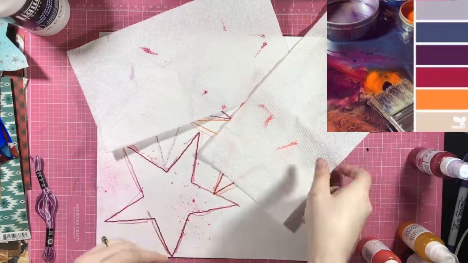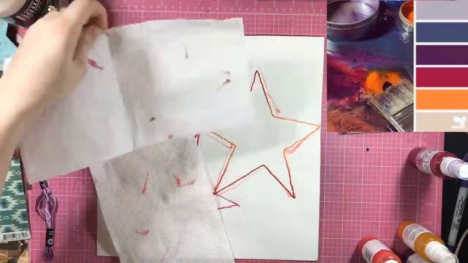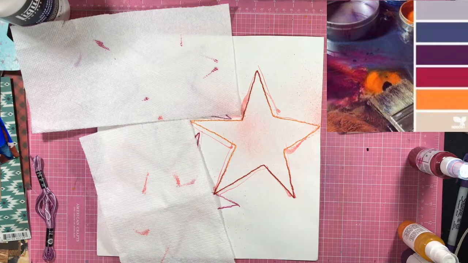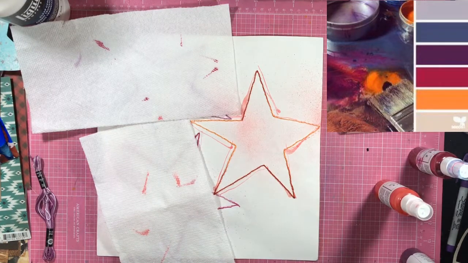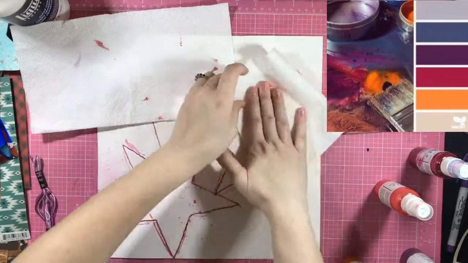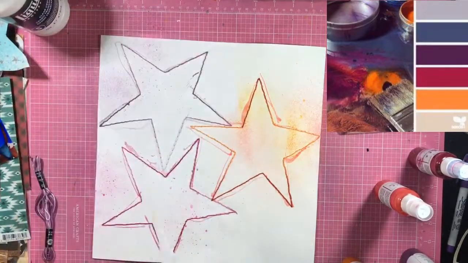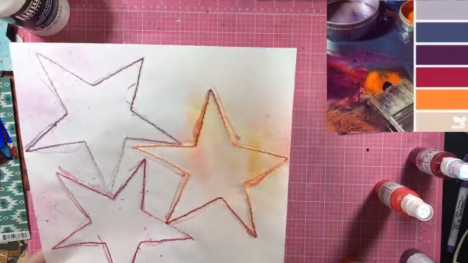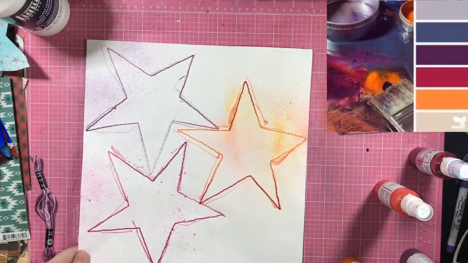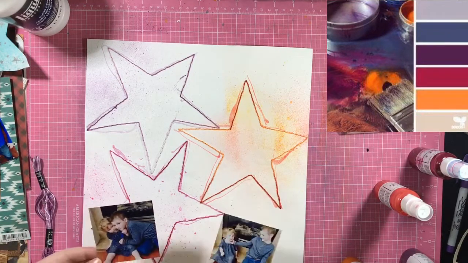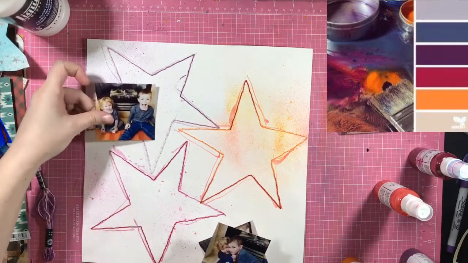So I just kind of went with it, finished my stitching, decided to add a little bit more Shimmers to the stars. I really liked the way that looked. I was not liking my photos and what I was creating with them. It just wasn't coming together. I don't know. I like it. It's obviously a good starting point, but it needs more.